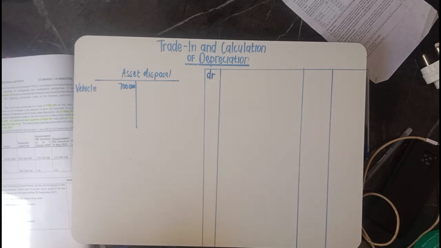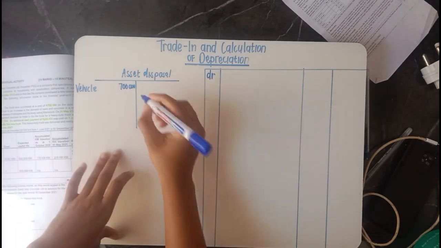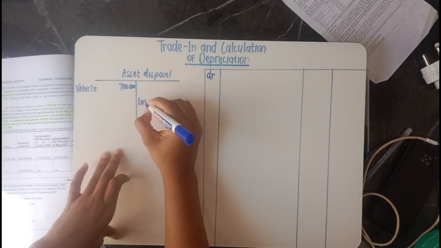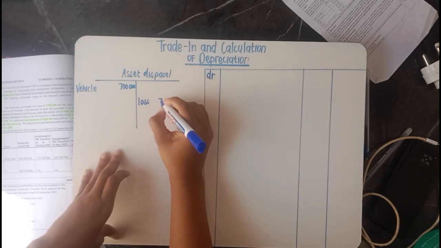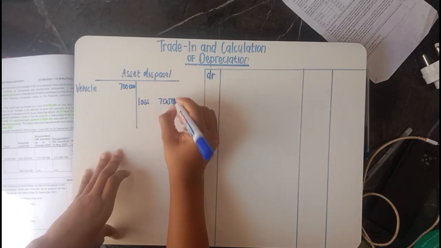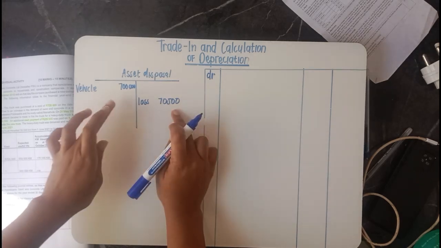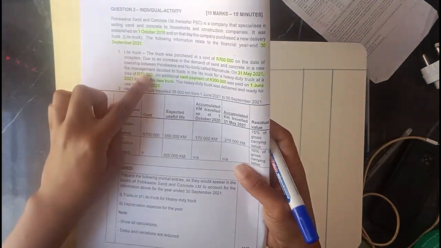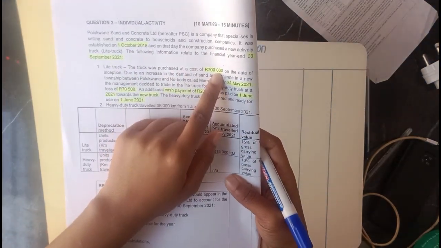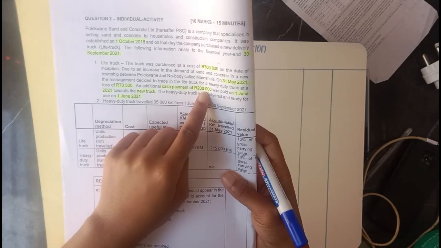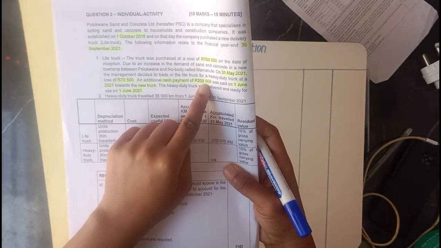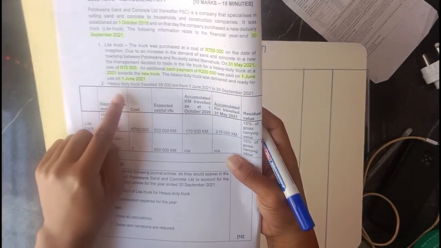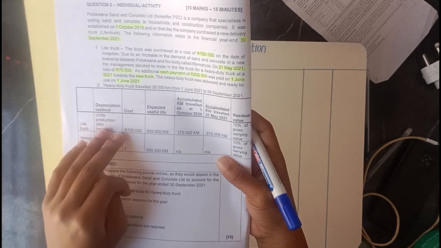And then we can put the loss of 70,500. Your loss goes on your credit side and your profit goes on the debit side. So here's the loss, here's the cost that I put in there. Now they give you the additional payment, which is 200,000.